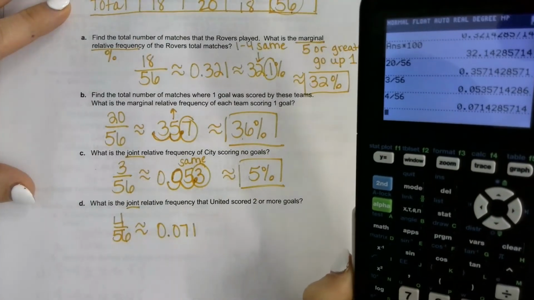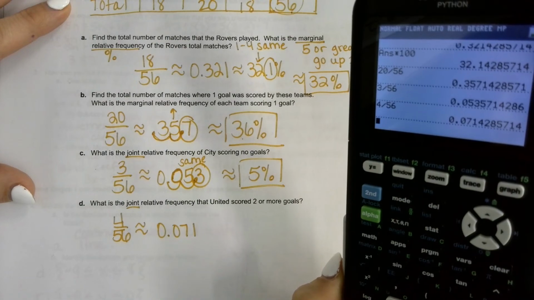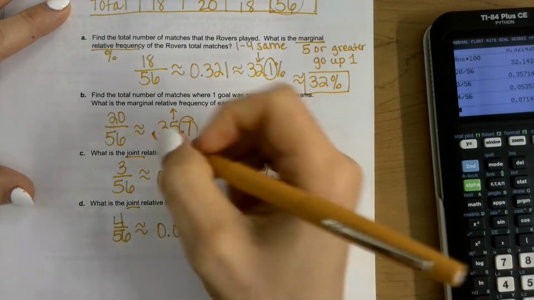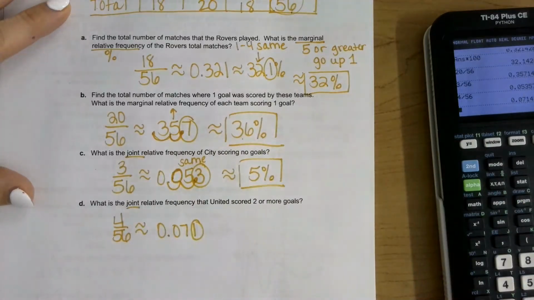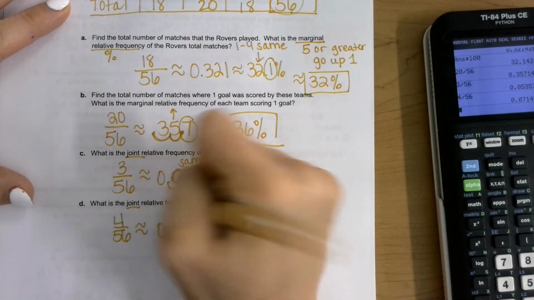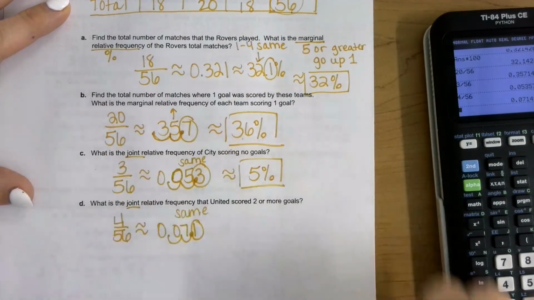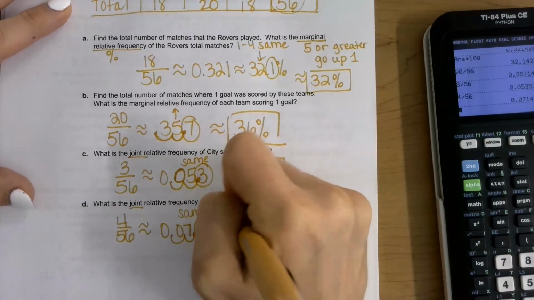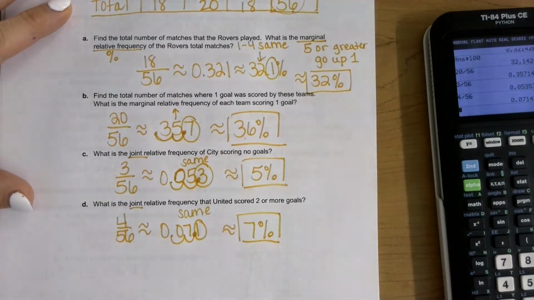All right, then I want to look at this 1. This 1 tells me to stay the same. Move the decimal 2 to the right, and that's about 7% of the matches that United scored 2 or more goals.